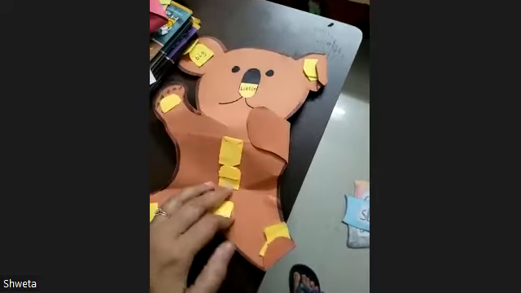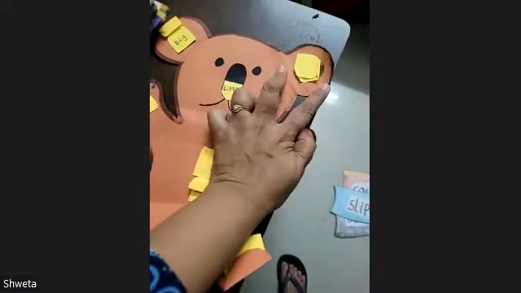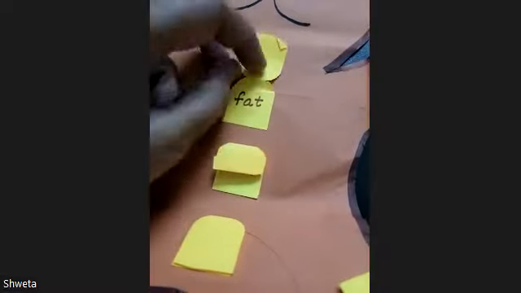Then you can have, like I have this teddy with me. You can have this teddy. Now, can you tell me which part of speech it is? Adjective. Yes, when you open these flaps, the children will find the describing words written, right?